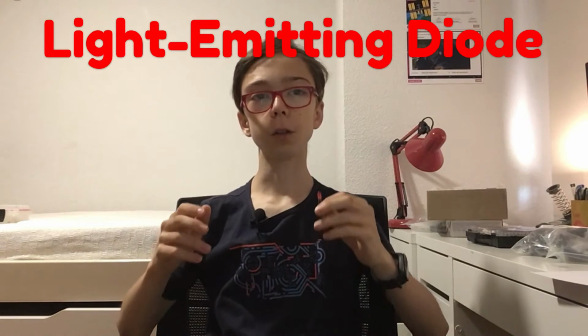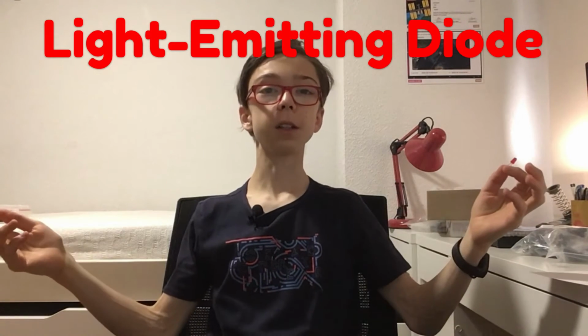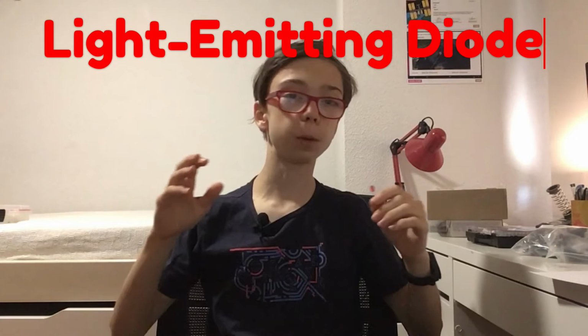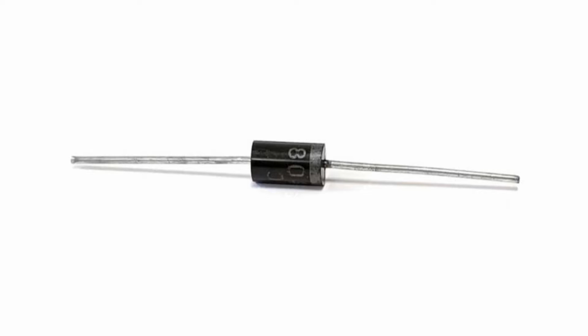Well, LED stands for light emitting diode, so it's a diode that emits light. Okay, that doesn't explain much. So a diode is simply a component that allows electricity to flow through in one direction, but not the other. Normal, non-light emitting diodes usually look like this, and will let current flow this way, but not that way.